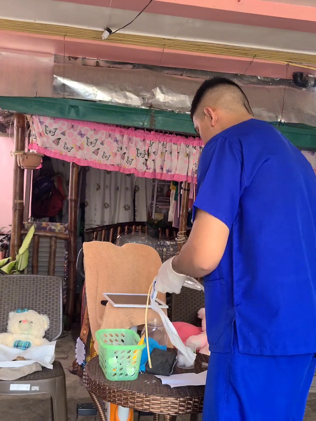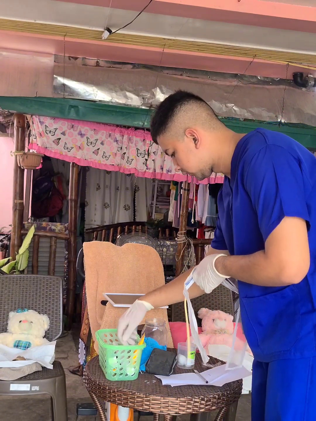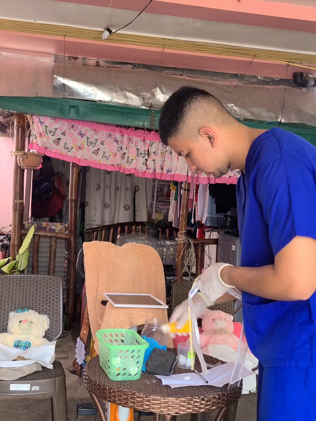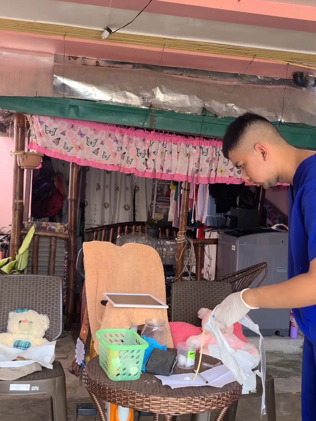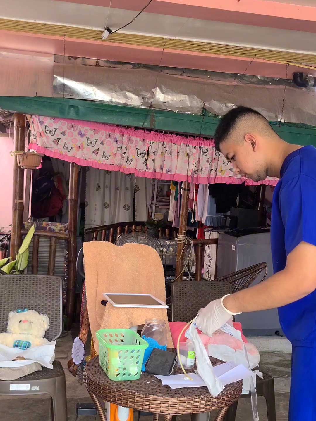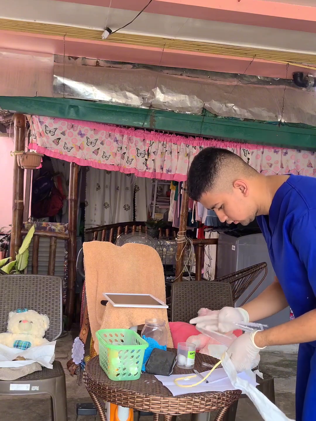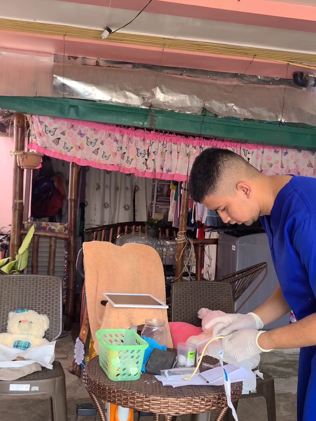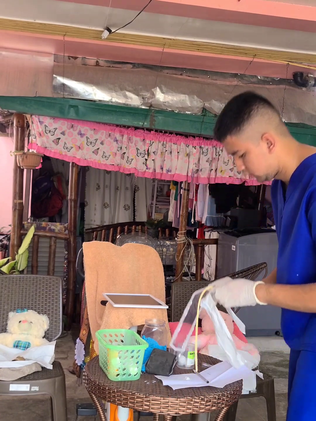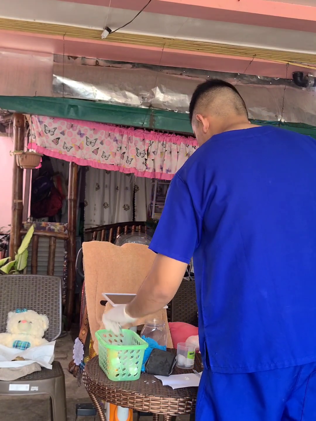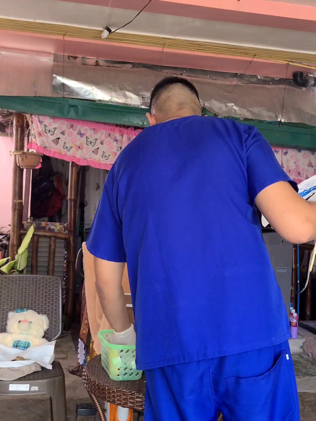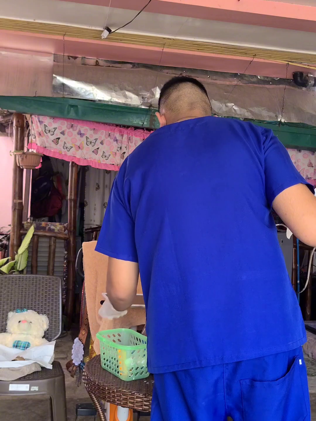And then we're going to lubricate the end part without touching it, of course. And then seal it again with a light touch. And then we're going to use our forceps to perform perineal care.